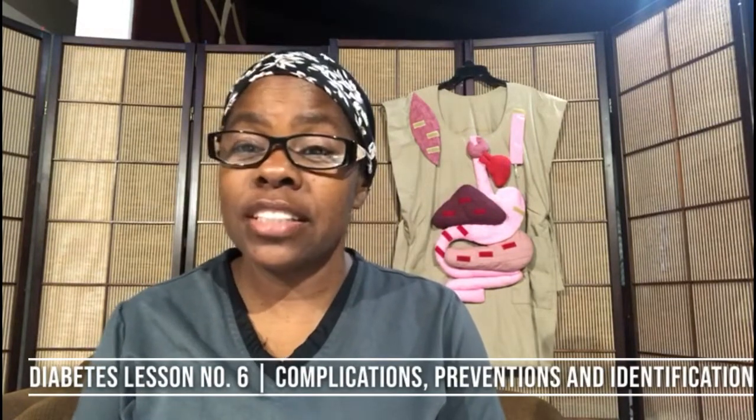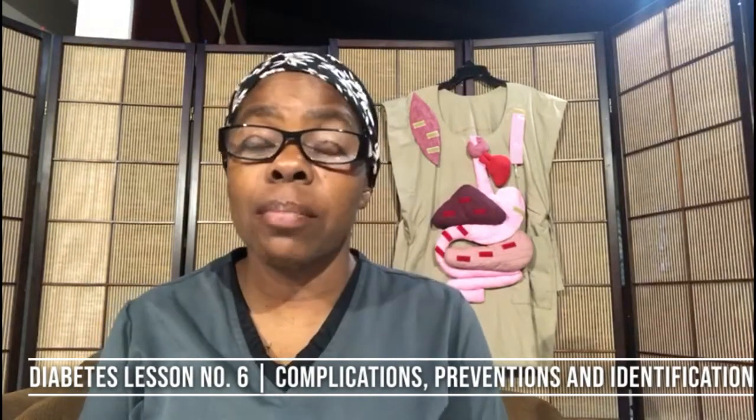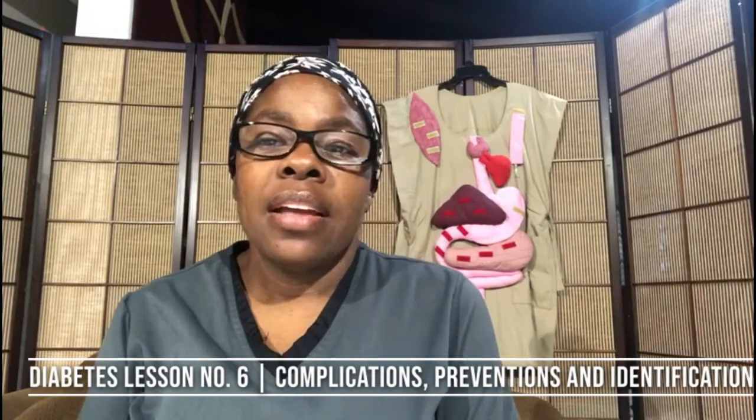Diabetic complications, preventions, and identifications. So what are some of the complications that you have with diabetes? There are micro complications with small veins, like in the eye and the kidneys and the feet and the skin. Or there could be larger arteries, like in the aorta, that affects the heart or even the brain. All right, so we want to be able to identify what these are and thus prevent complications from coming up.